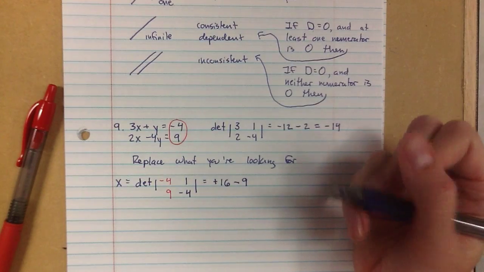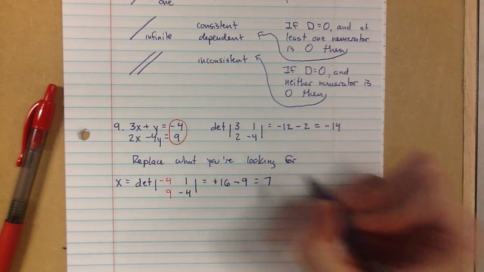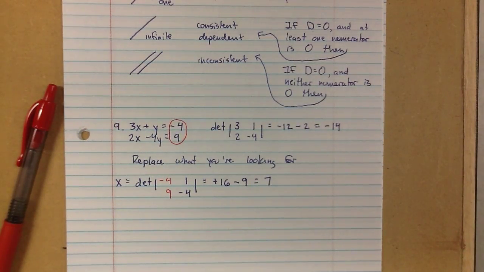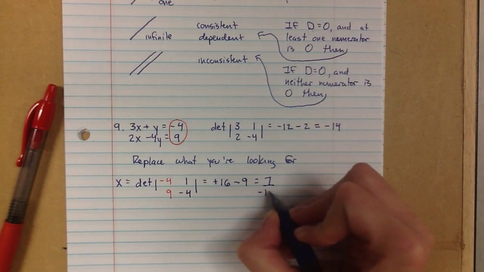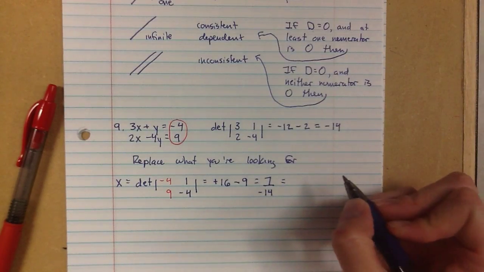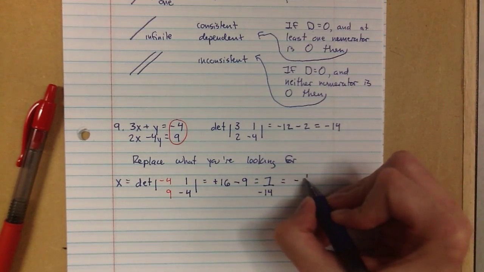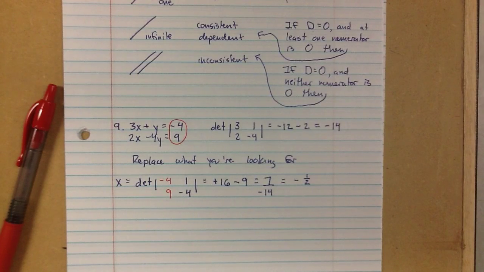So what do we get? 7. That's your numerator. So I'm going to do 7 over negative 14. And what do I get? Negative 1/2. That's your x value. So that's the x part of the solution.